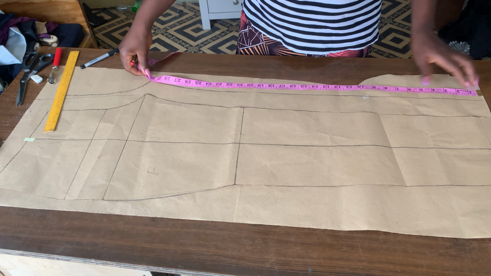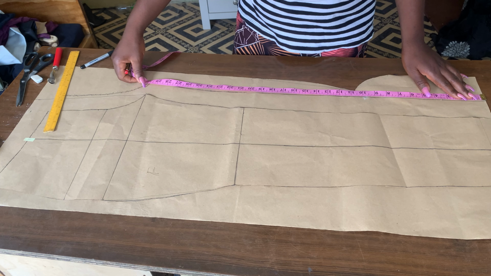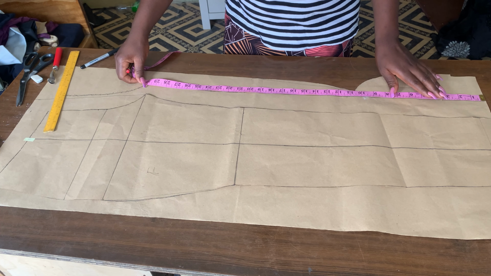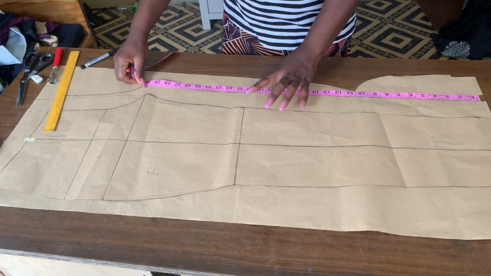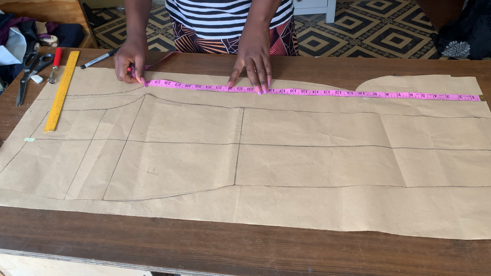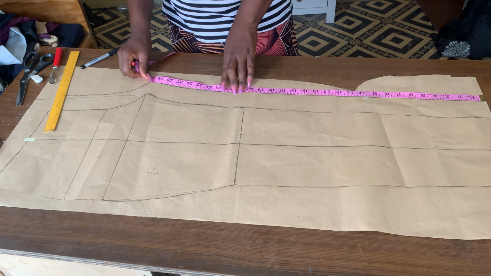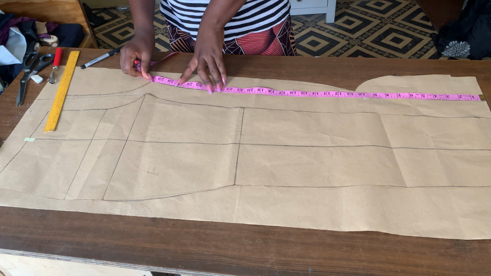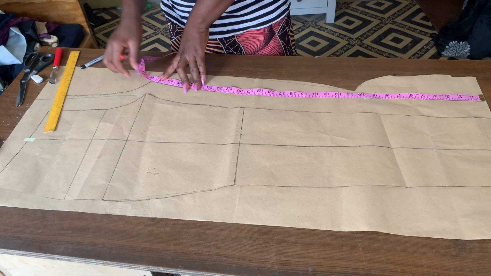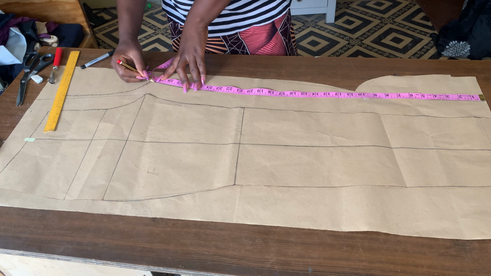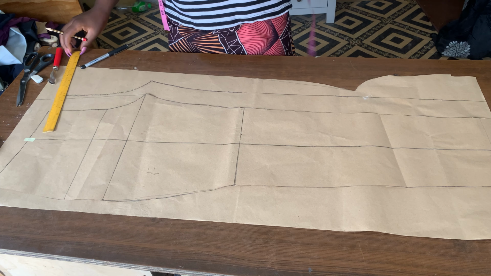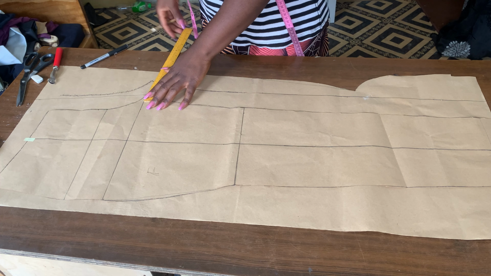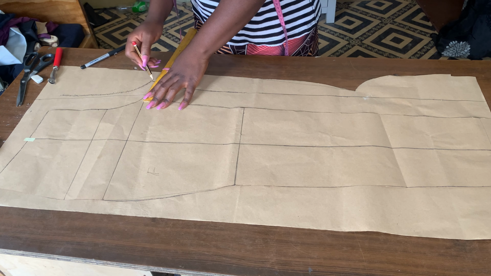You then measure the back crotch, center back, and see that you have the exact measurement as the front. If not, you mark where your measurement is and indicate. Usually, my front and back are the same, but it is important that you check. You square it out like so.